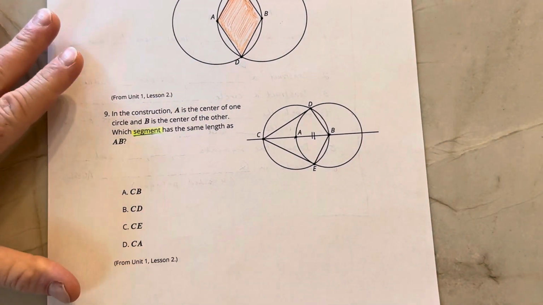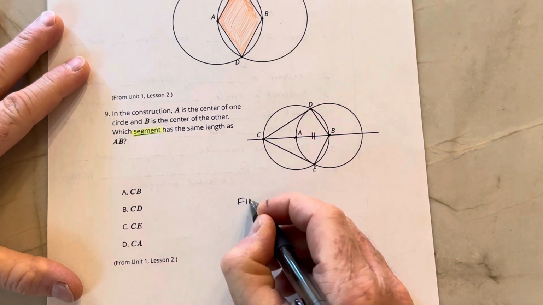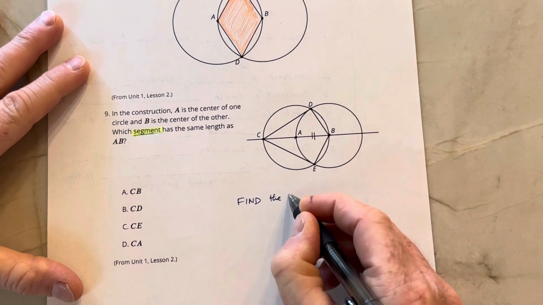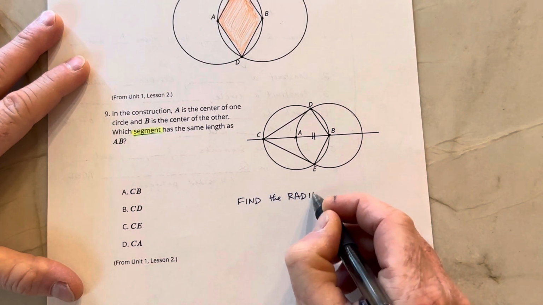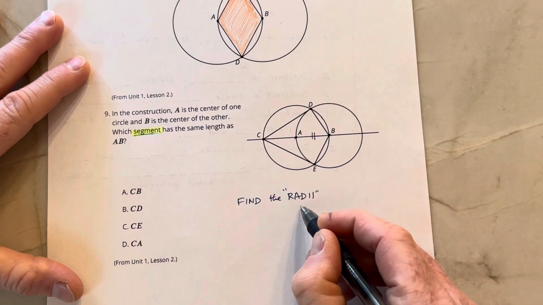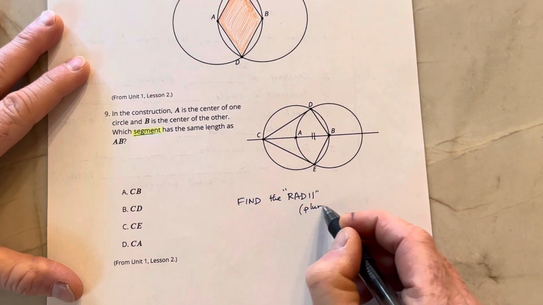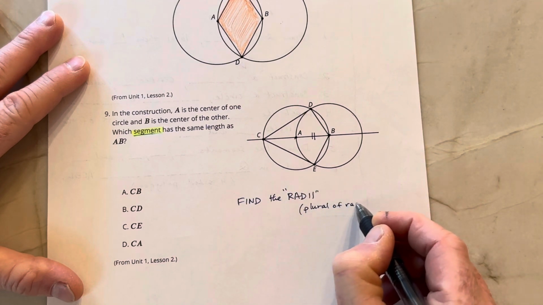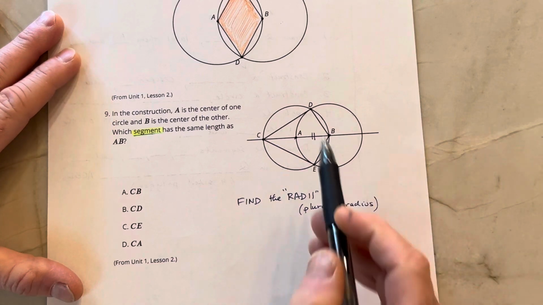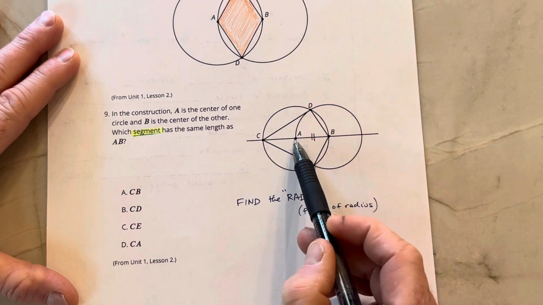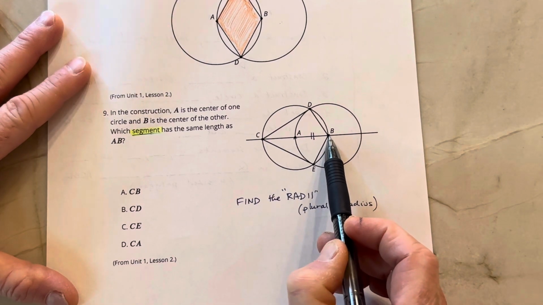So what you're going to need to do is find the radii. Radii is just the plural of radius. Now I will tell you this, both circles have the same radius AB.